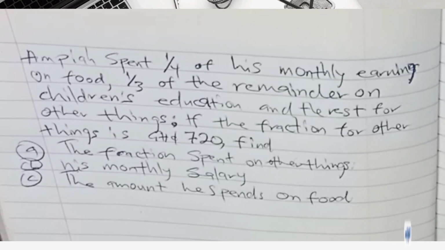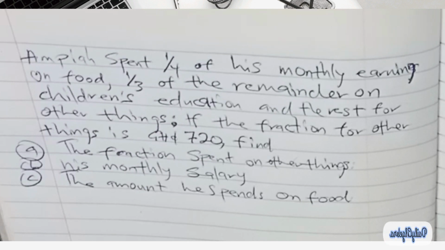It says, Ampere spends 1/4 of his monthly earnings on food, 1/3 of the remainder on children's education, and the rest on other things. If the fraction for other things is 720 Ghana cedis, find A, the fraction spent on other things, B, his monthly salary, and C, the amount he spends on food.